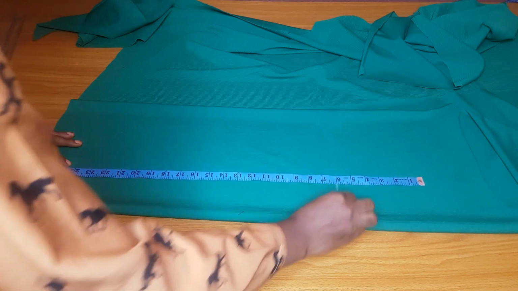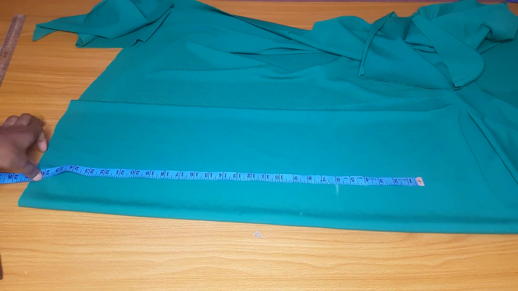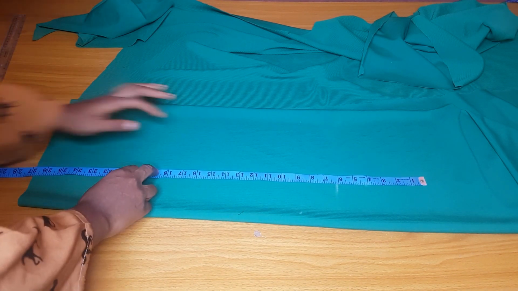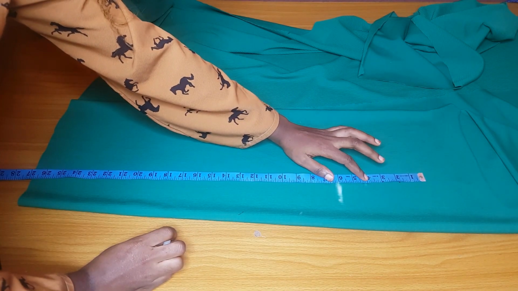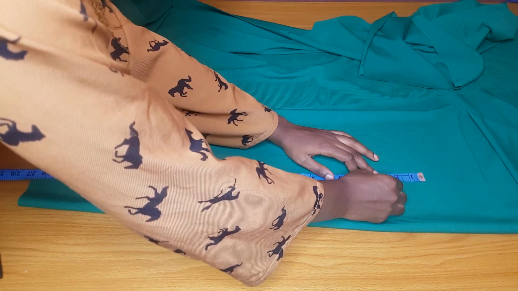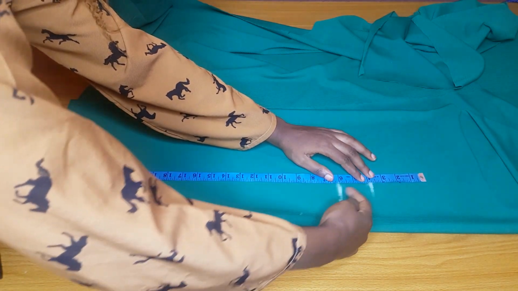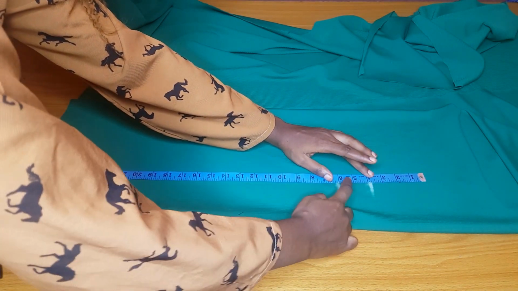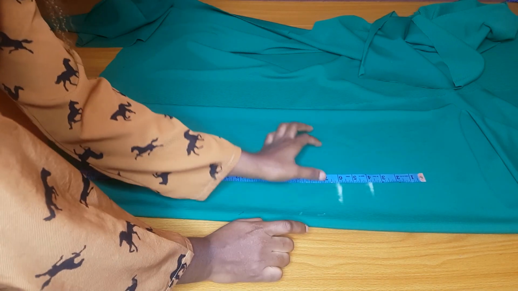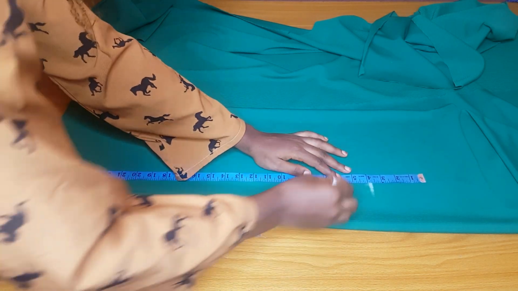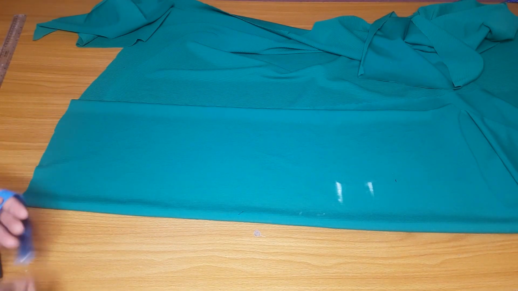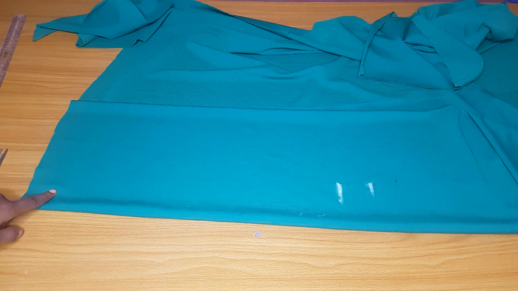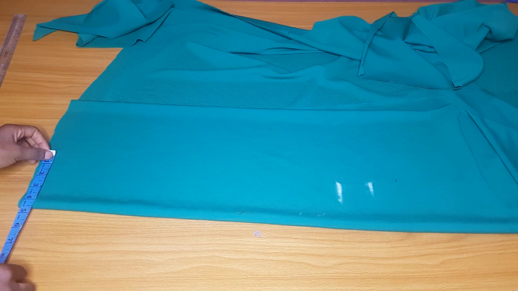Then I was supposed to subtract 4 inches for the off shoulder, but instead I made it 6 because this sleeve will have a band. So it was supposed to be 4, but I marked 6 because I will add a band that is 2 inches there. So after adding the band, it will now be at 4 inches because this sleeve will have gathers around the shoulder parts. I don't know if you get.